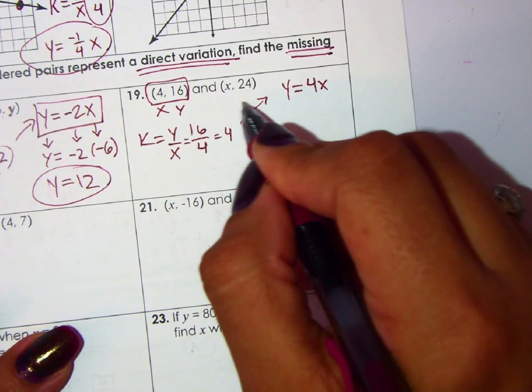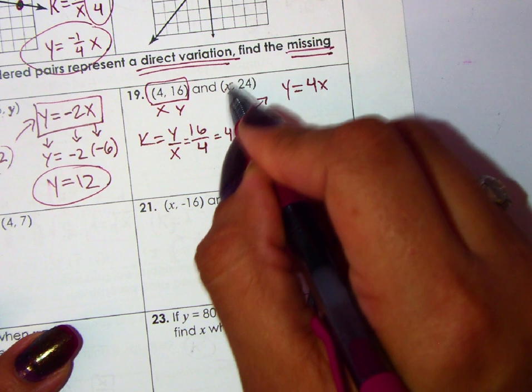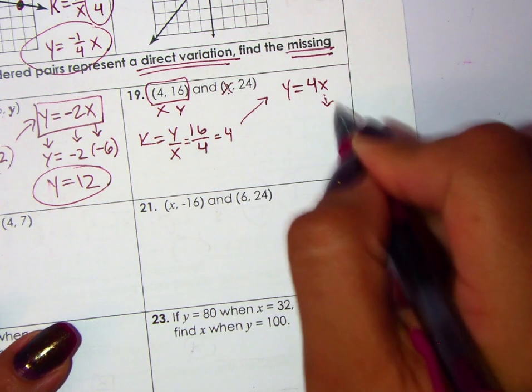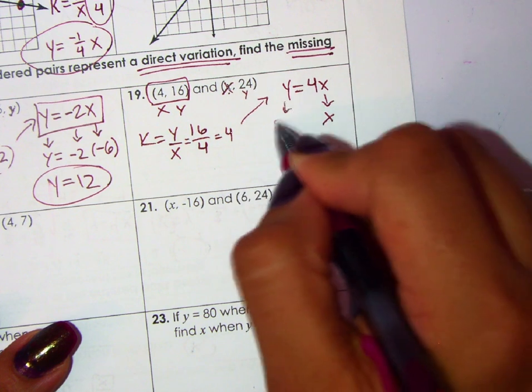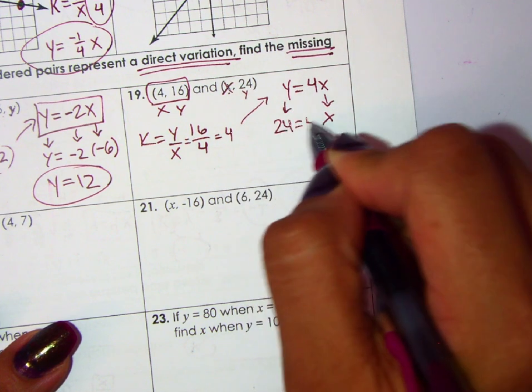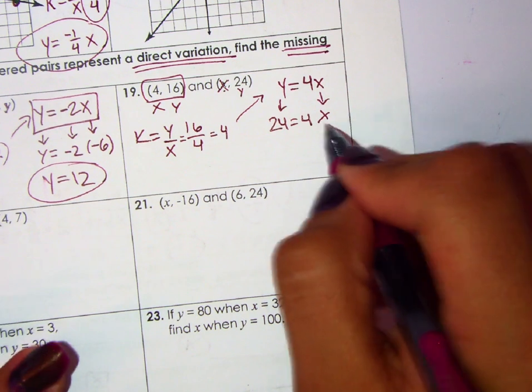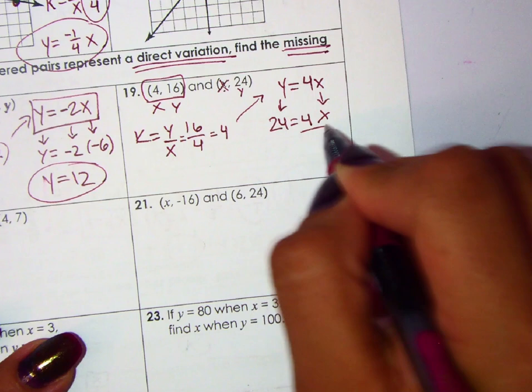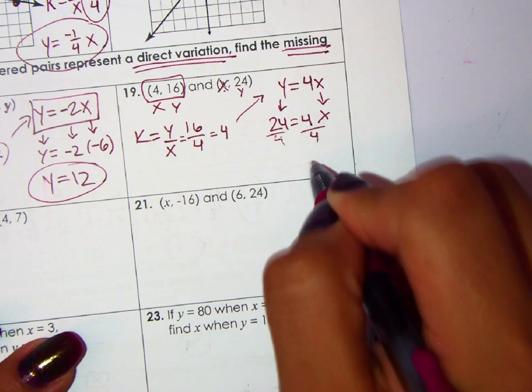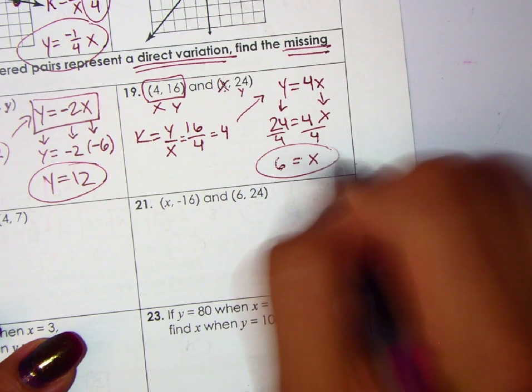And then now we're going to look at what it's asking. It's asking for the x. So we don't know the x, but we know the y. So we're going to have 24 equals 4x. So to solve for x, we need to get rid of the coefficient of 4, so we divide by 4, and x equals 6.